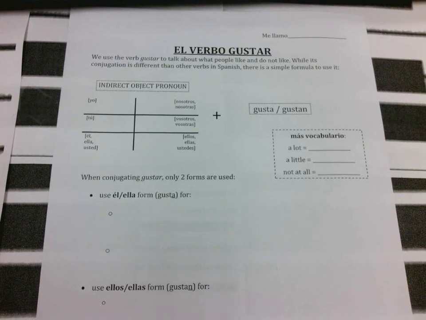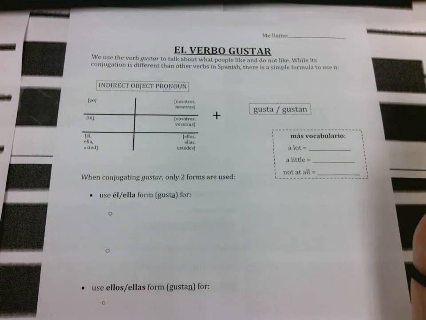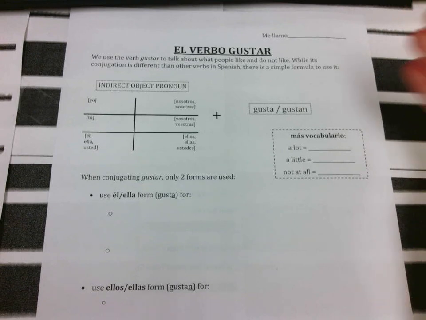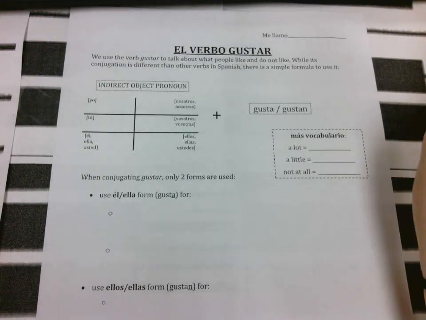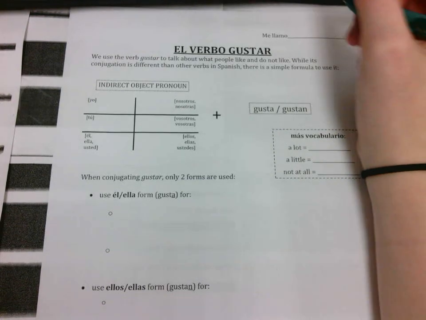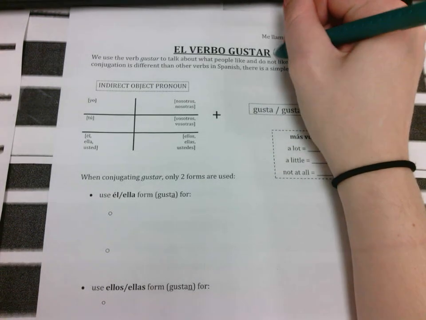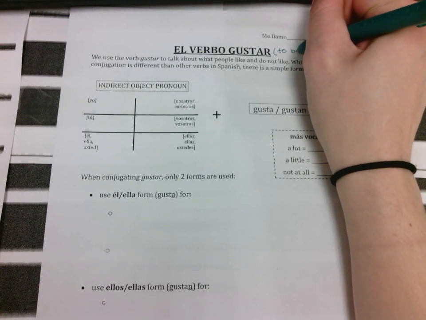Clase, today we are going to talk about el verbo gustar. Now, gustar is used to tell when people like something or don't like something. We are also going to conjugate it a little differently than we have with other verbs, all right? Gustar literally means to be pleasing to.